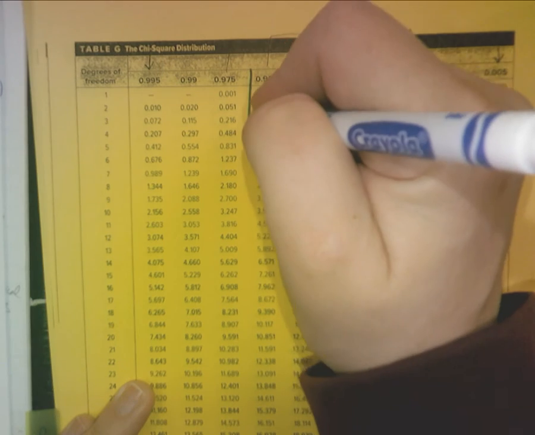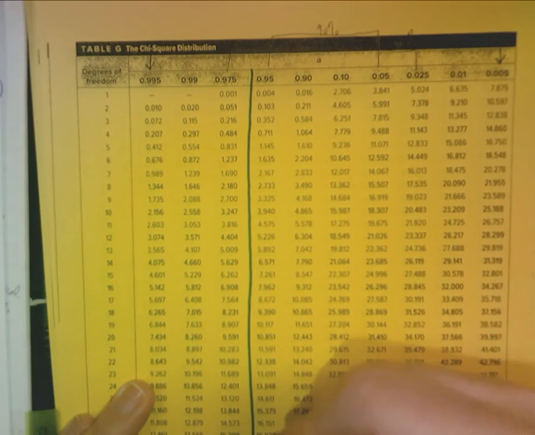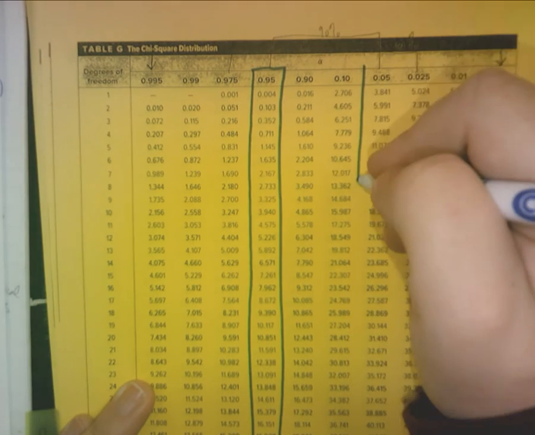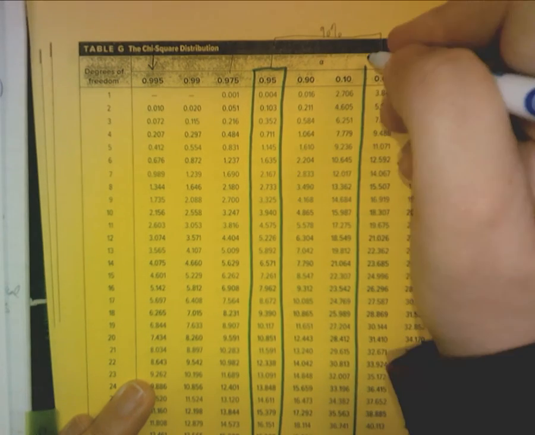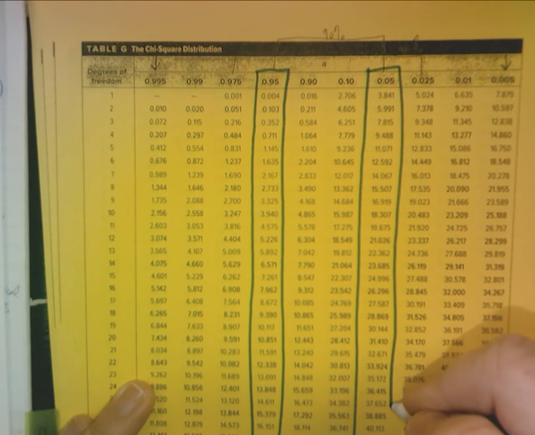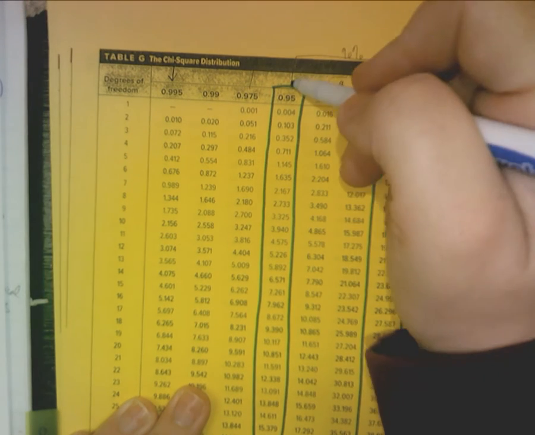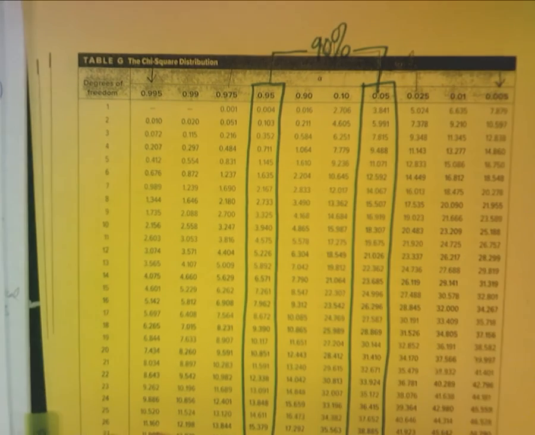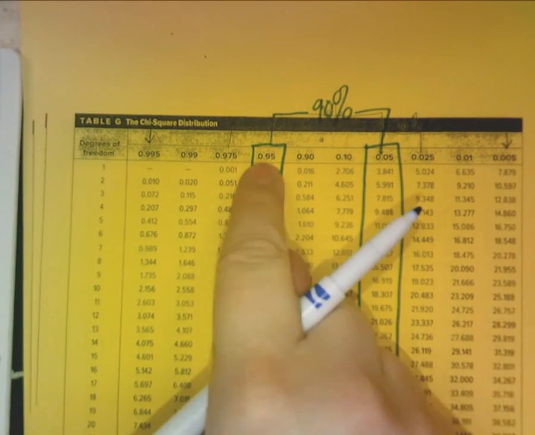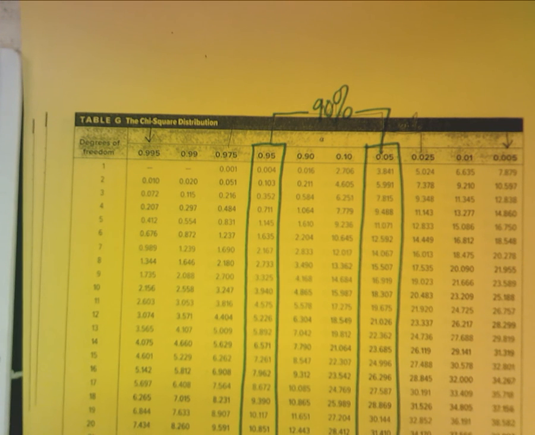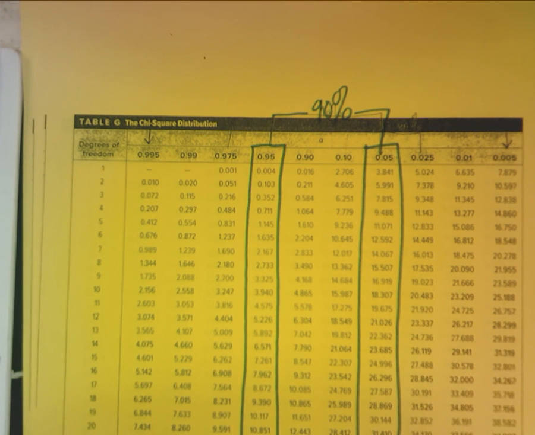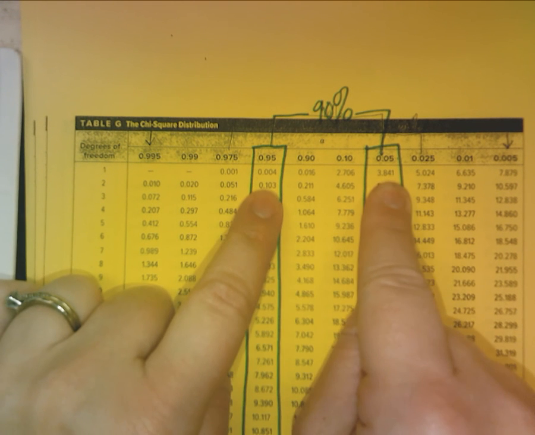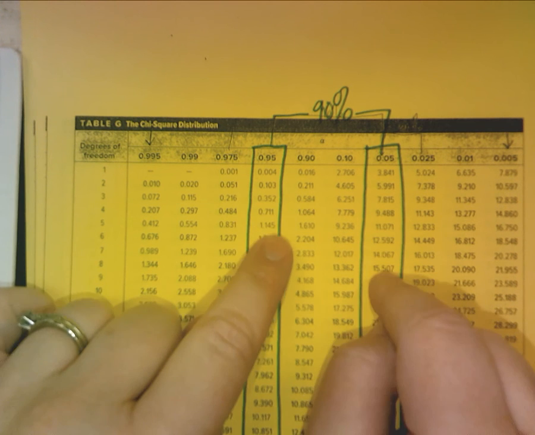You are going to block out the 0.95 column and the 0.05 column, and this is where you'll get your two values. You do the 0.95 and the 0.05. That would be for when you want to be confident at 90%. You would use this one for your left chi-squared, and this one for your right. This one for your left and right, okay?